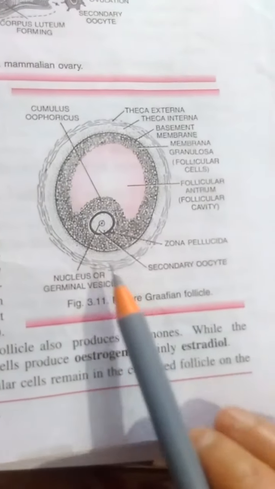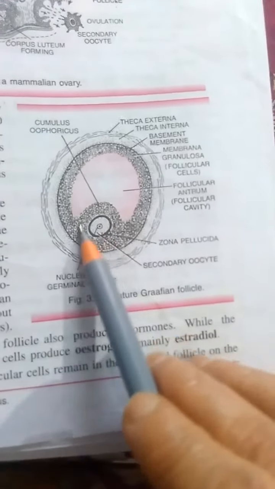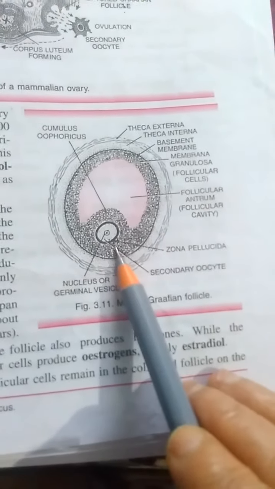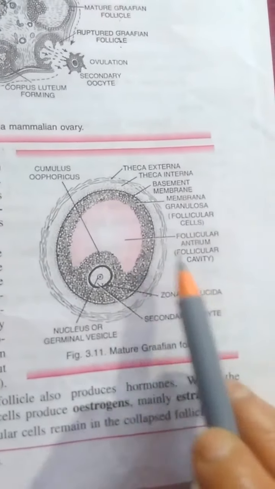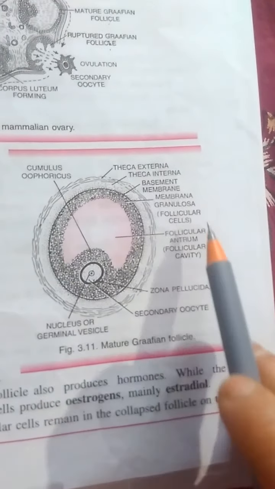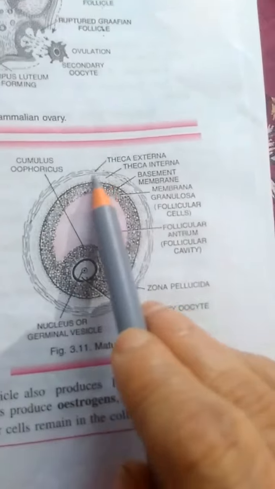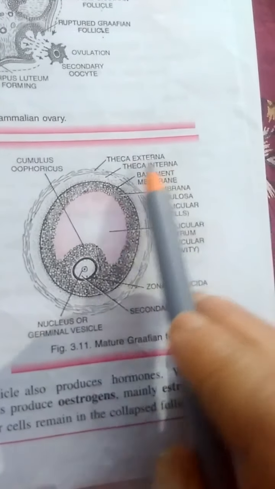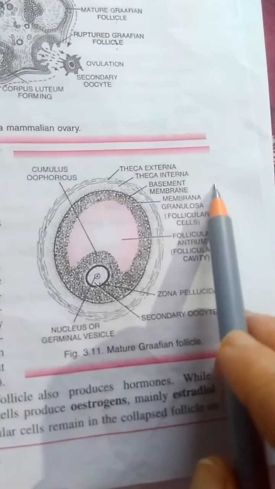This secondary oocyte, as you can see, has layers of granulosa cells. Then it has a fluid filled cavity called antrum, which is filled with a fluid called liquor folliculi, and it has two layers, outer one theca externa, inner one theca interna.